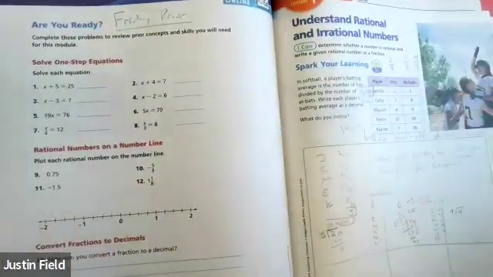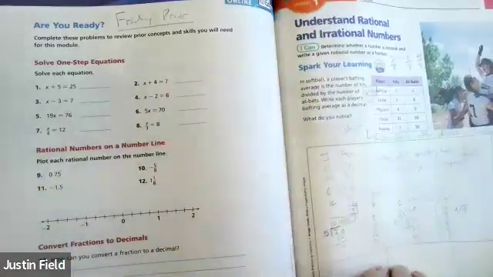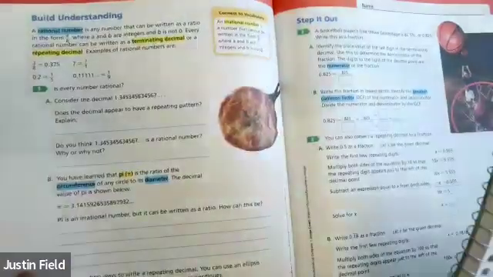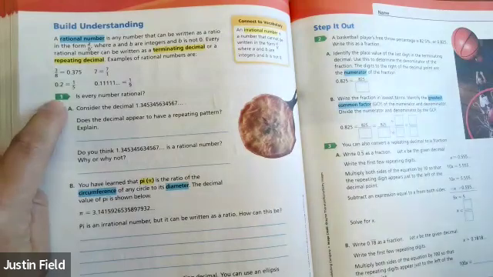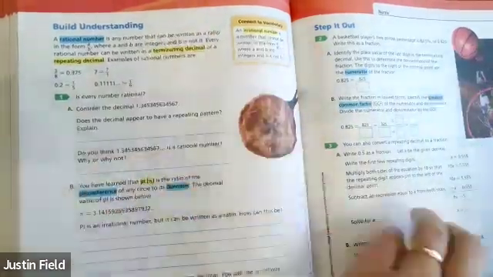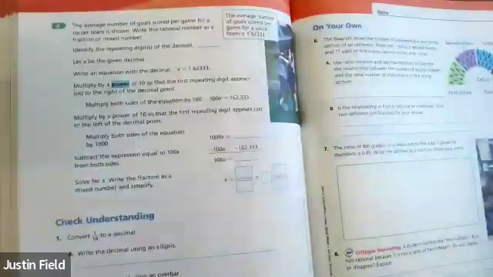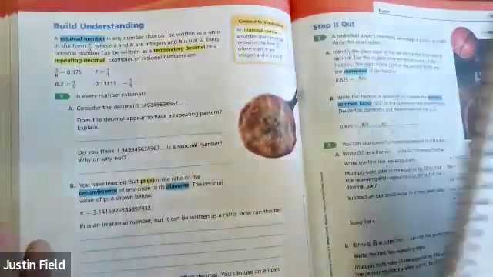So are you ready? We'll do that in class so I can watch you do your math. The Spark Your Learning, we'll do that in class. But let's look at our different examples. So we have 1, A, B, 2, 3. All these examples are how you learn.